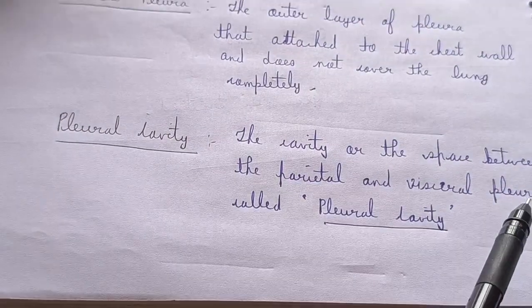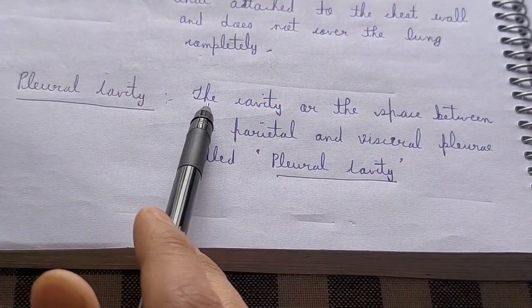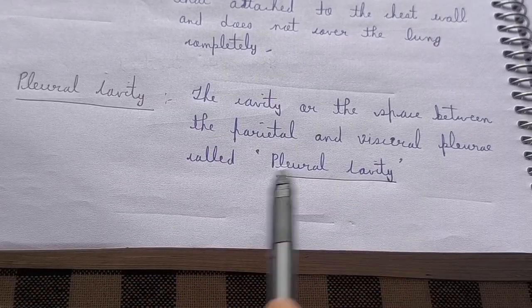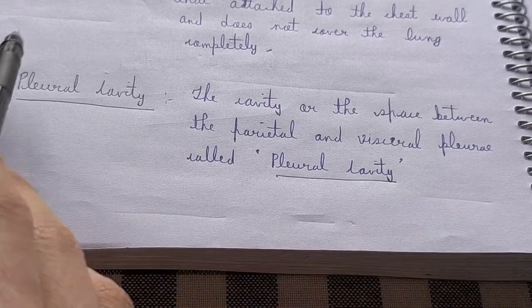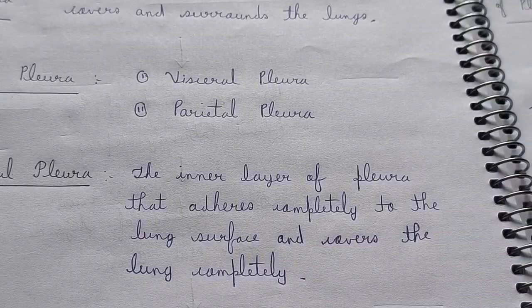Now you can see the definition of the pleural cavity. Here, the pleural cavity is the cavity or the space between the parietal pleura and the visceral pleura. So this is the main definition of the pleural cavity, and all these are the information about pleura.